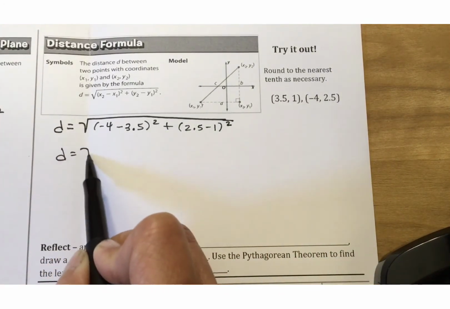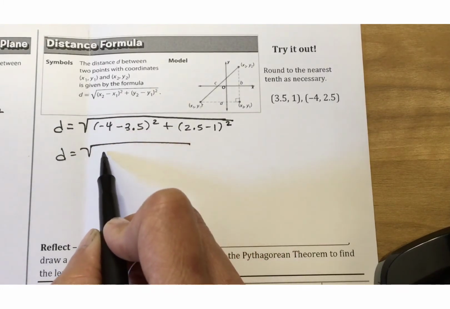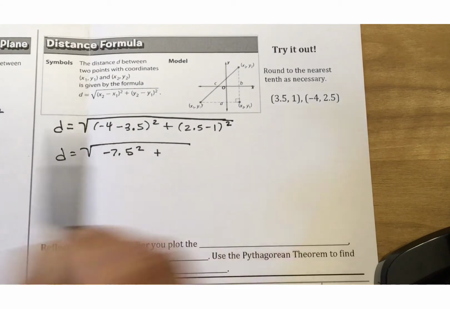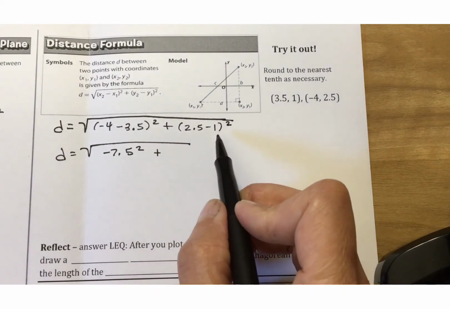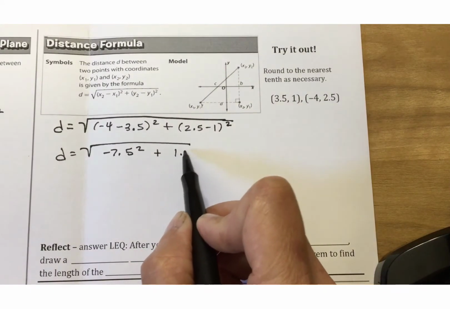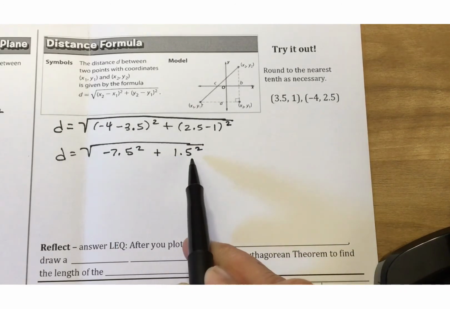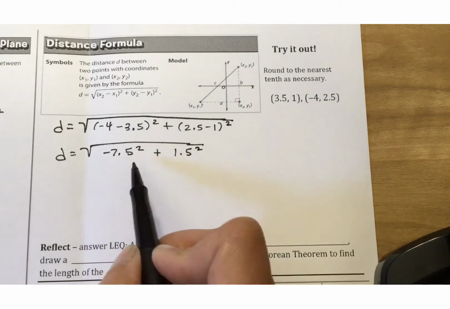D is equal to, it's going to get a little bit shorter. -4 minus 3.5 is -7.5, and we're going to square that. And then we have 2.5 minus 1, which is 1.5 squared. And we have to simplify before we start squaring all of this, finding the square root.